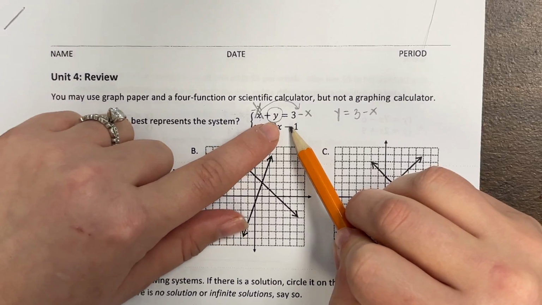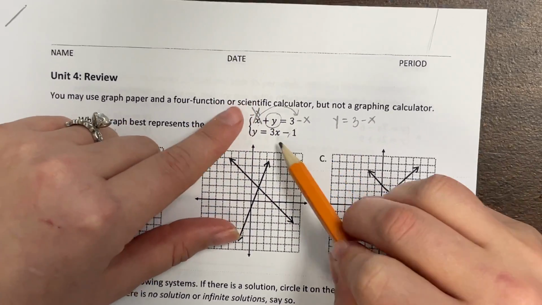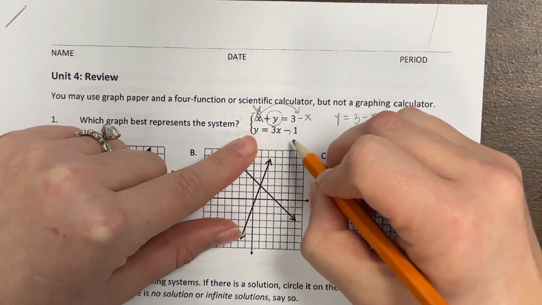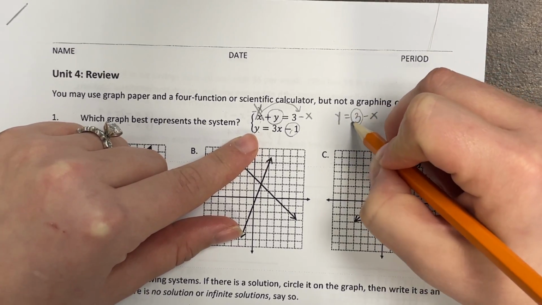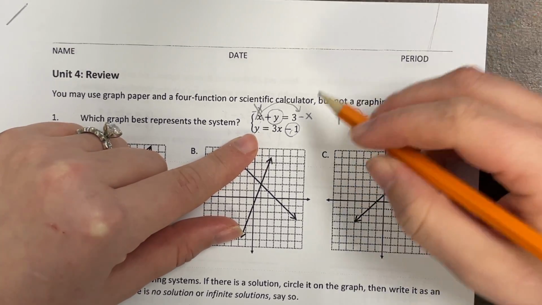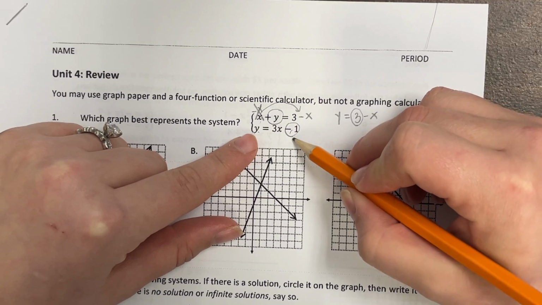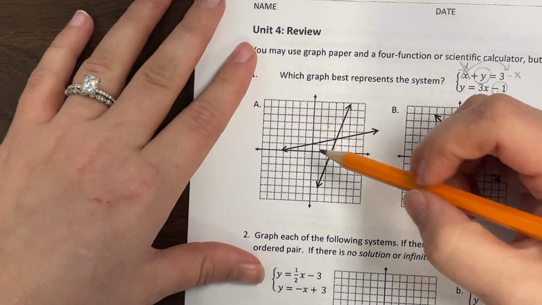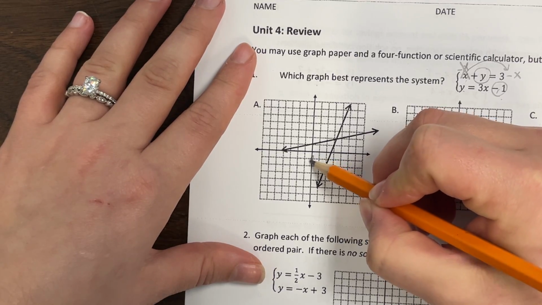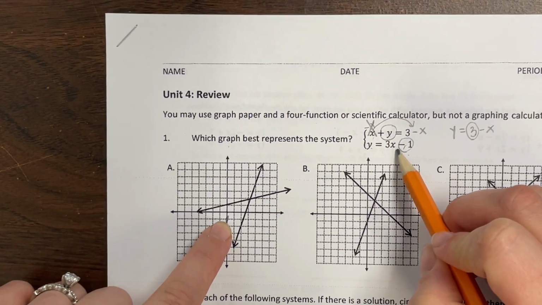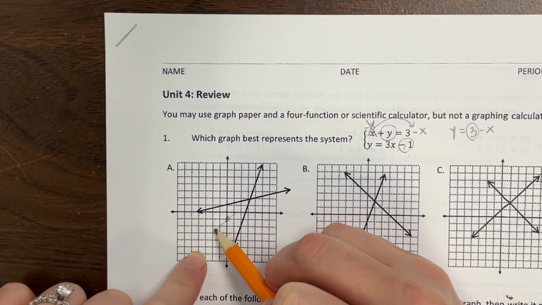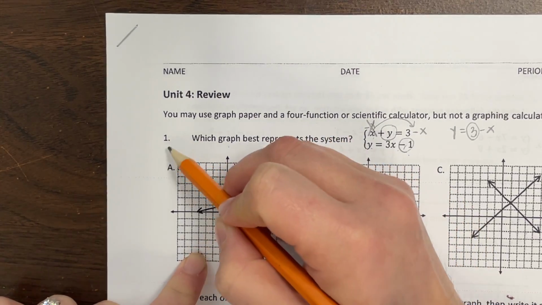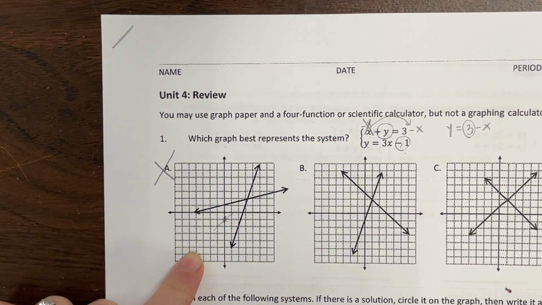So I'm just going to look at all of the lines, and I'm going to look for a line that has a y-intercept of -1 and another that has a y-intercept of 3. So I'm looking at lines at -1 and a line at 3. So let's go over here to -1. That is supposed to be the y-intercept of this line. If that was the y-intercept, the line would be going through that. It's not. So A is not an option.